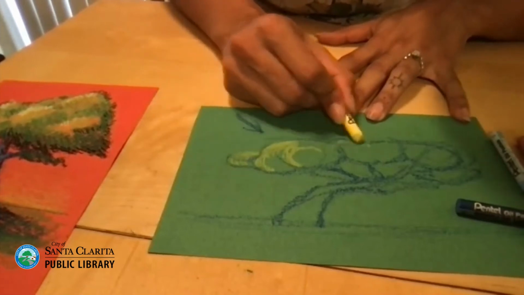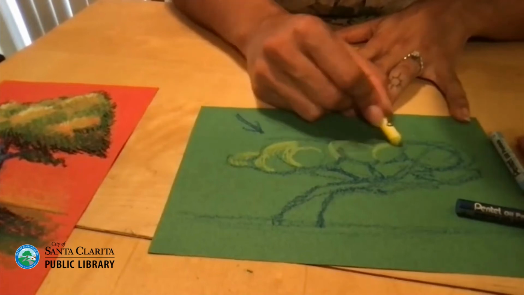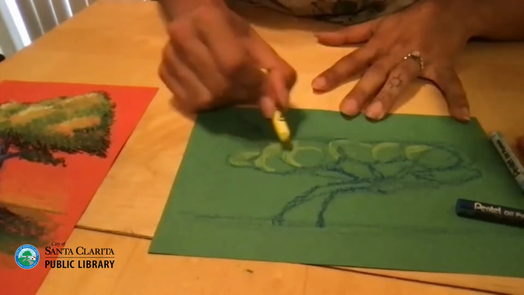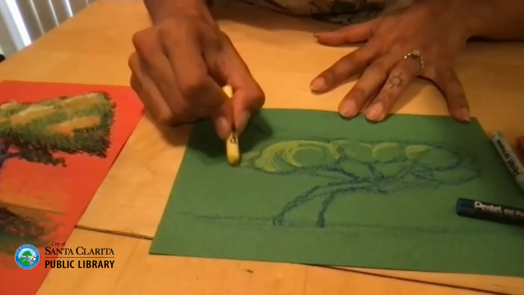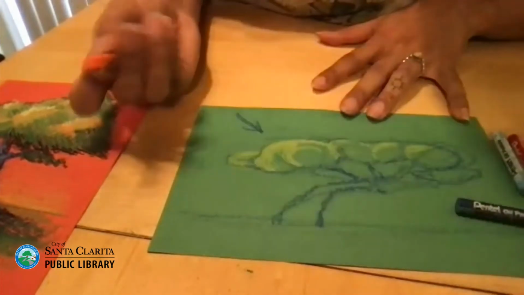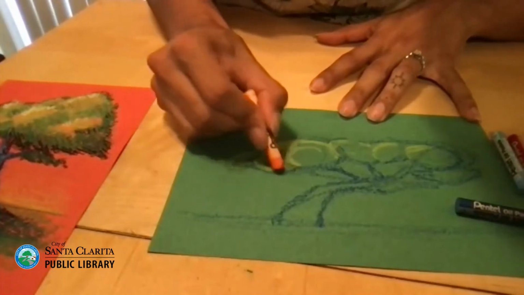You want to trick your brain into seeing what's there instead of just kind of scribbling in color. You just want to make sure that the colors themselves are showing shape. I'm going to go ahead and use a little bit of orange just underneath my highlight.